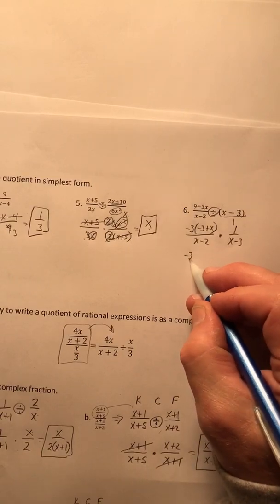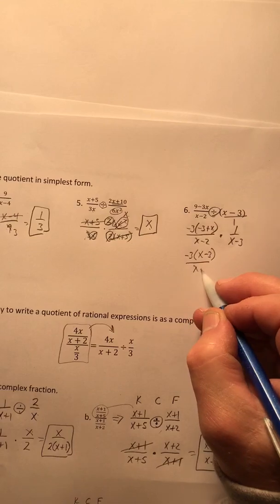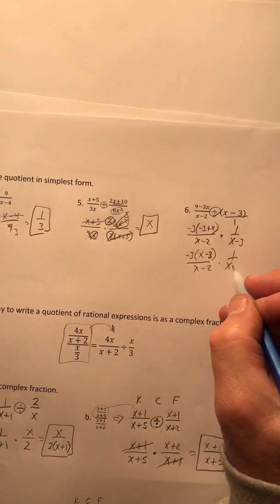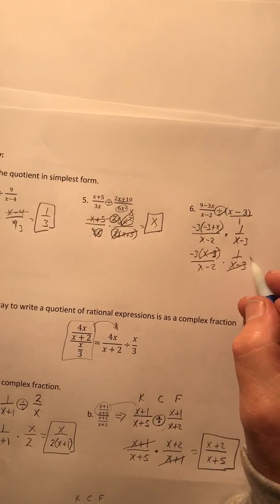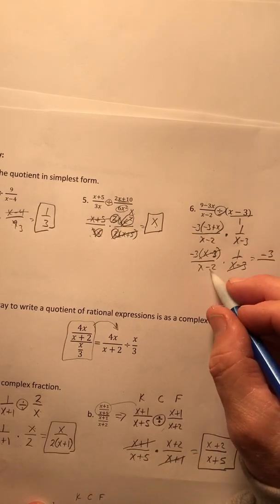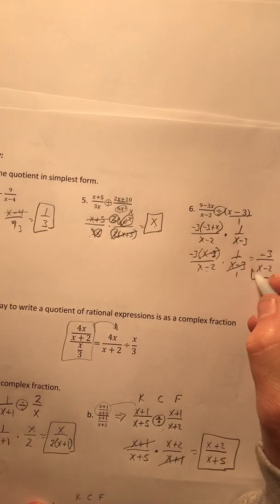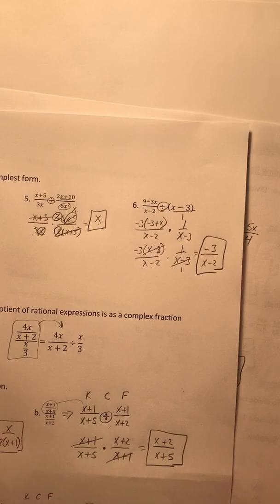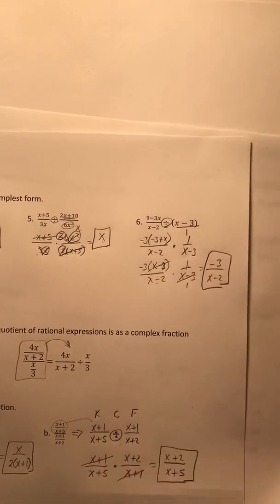So we got -3, x minus 3 over x minus 2 times 1 over x minus 3. And the x minus 3's cancel out. So -3 times 1 leaves us -3. x minus 2 times 1 leaves us with x minus 2. And there is our solution for that one. All right, so we got -3 over x minus 2, and that was your U-tries.